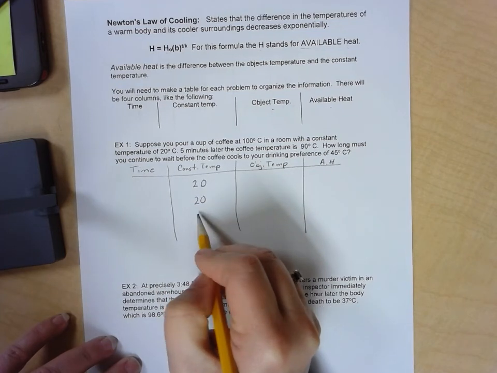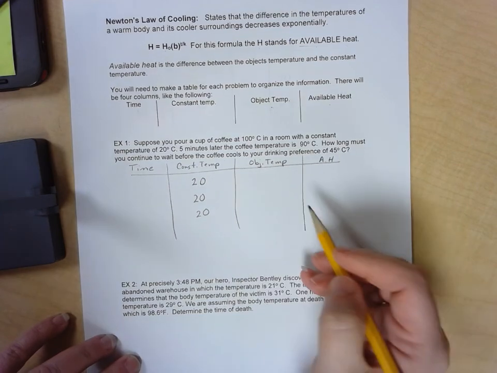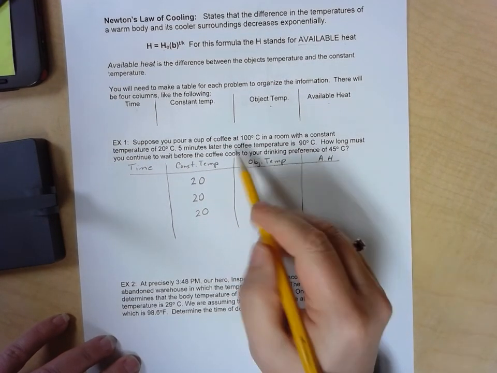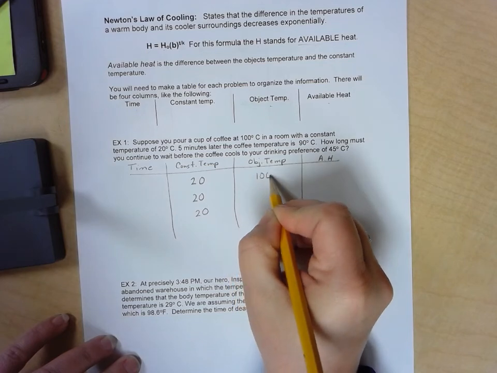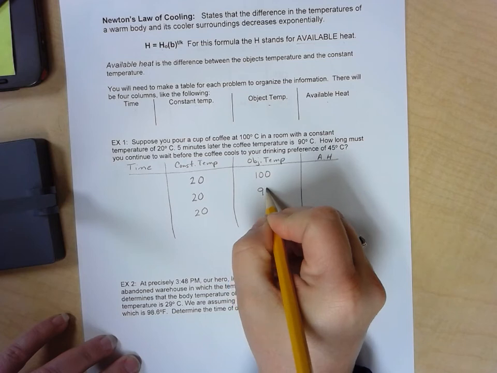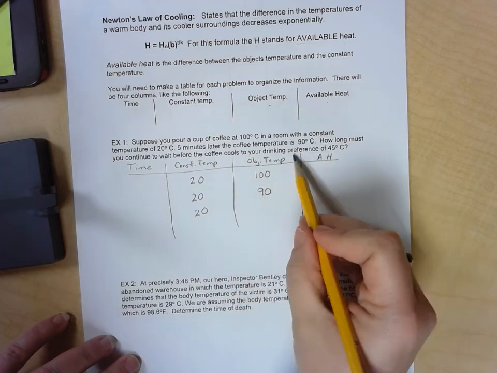What do we know about the object's temperature? Well, the cup of coffee began at 100 degrees, cooled to 90, but we're looking for a temperature of 45 degrees.